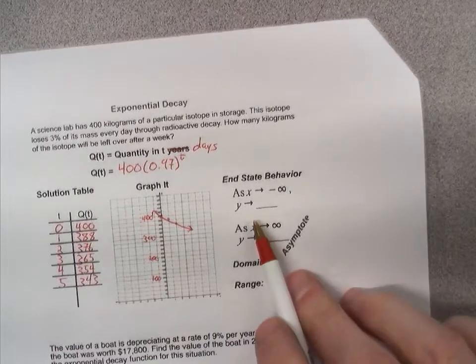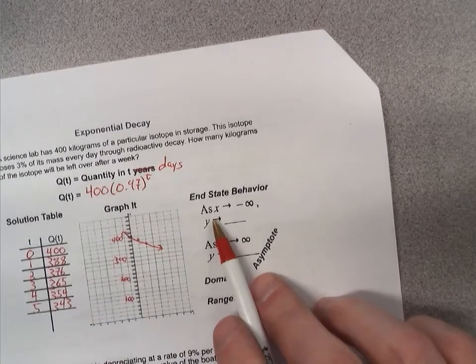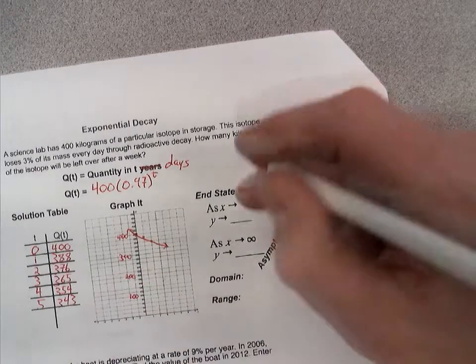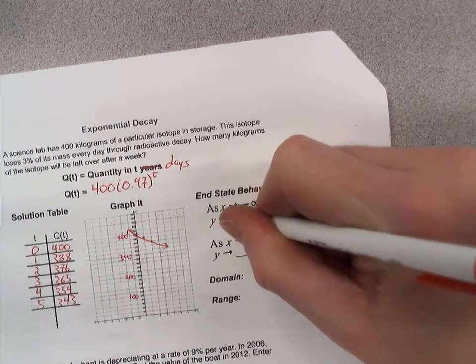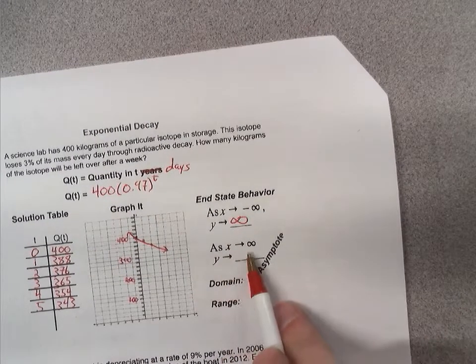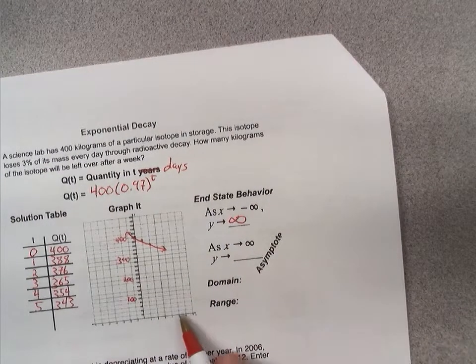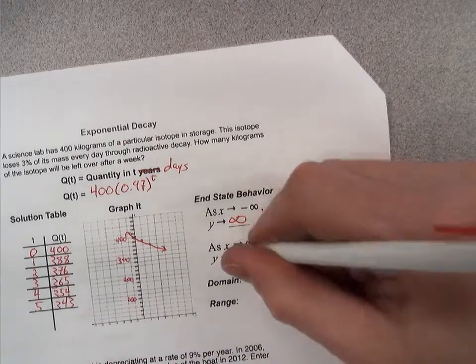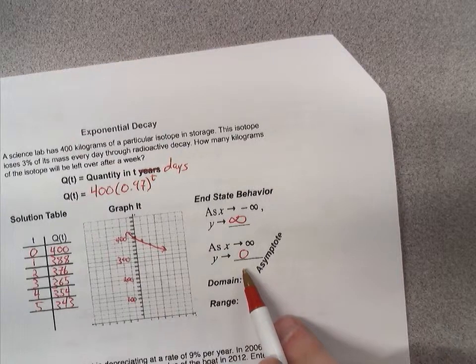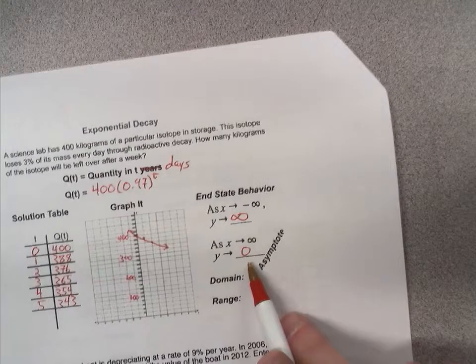So now let's talk about its behavior. This time, as x approaches negative infinity, y is actually going up in that direction. It increases, it's going towards infinity. And then as x approaches positive infinity, y is going to slowly approach 0. Remember, it's never going to actually touch 0. It's just going to approach it.